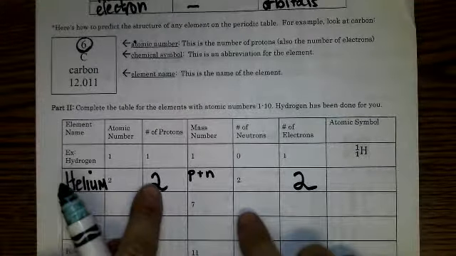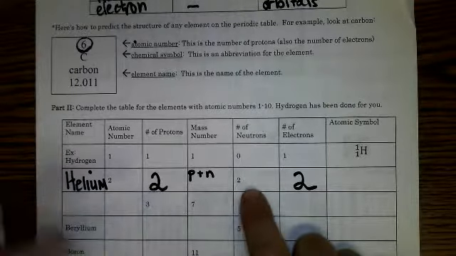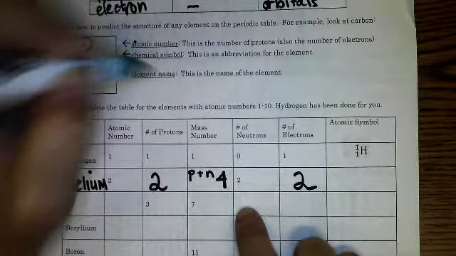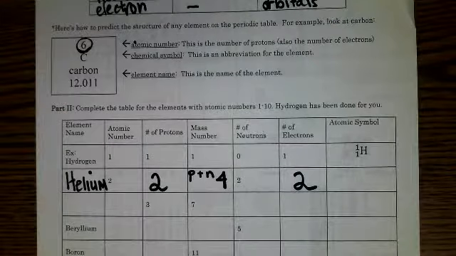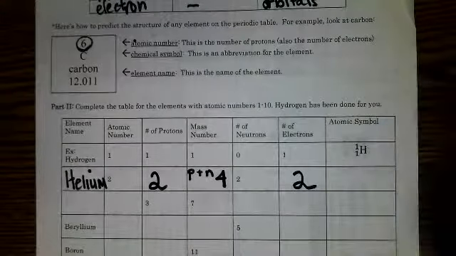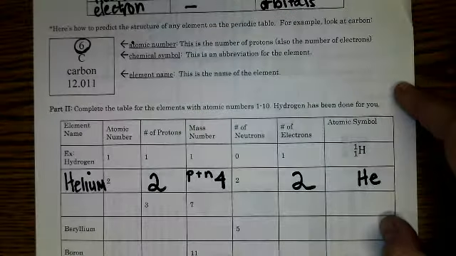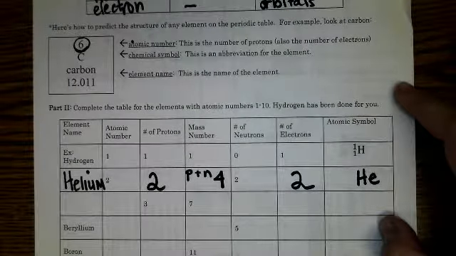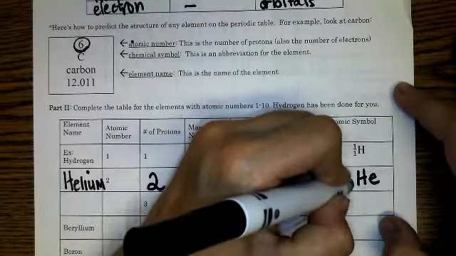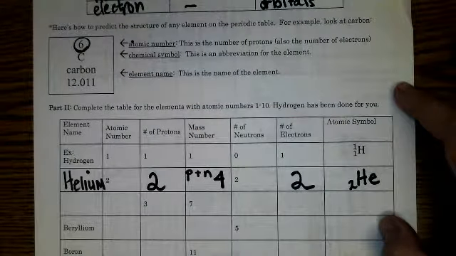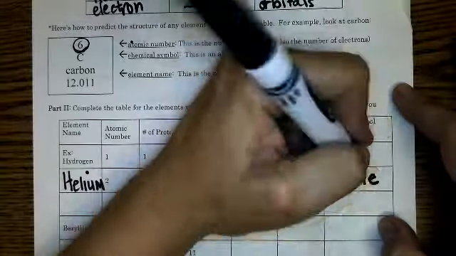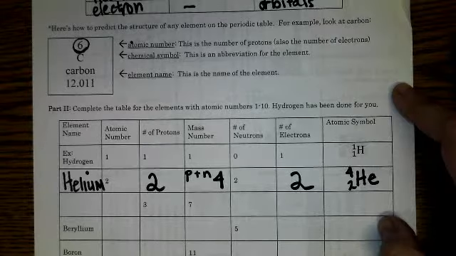So I take 2 plus 2, and I get a total mass of 4. To do the symbol, we're going to take He, which is the symbol for helium. The atomic number goes on the bottom, 2, and the atomic mass goes on the top, 4.